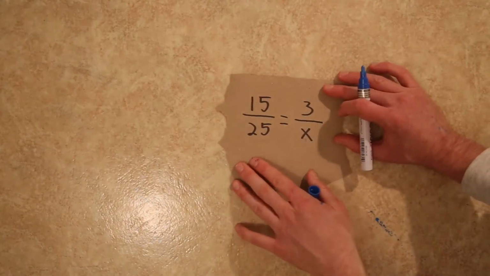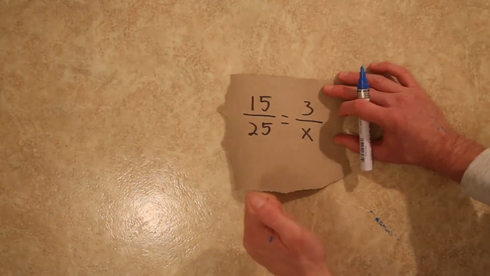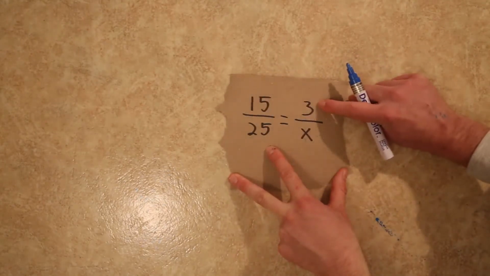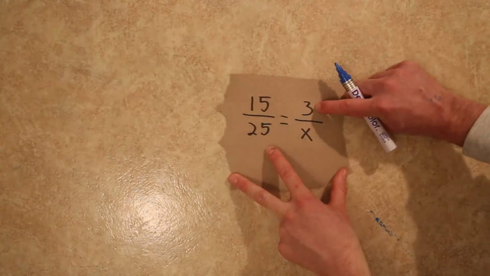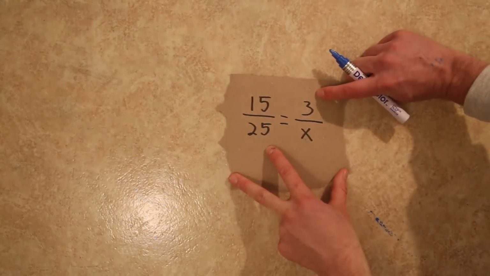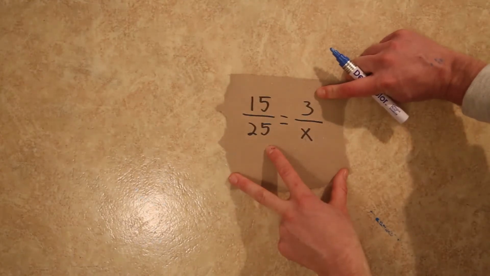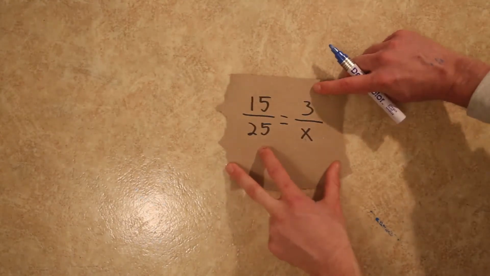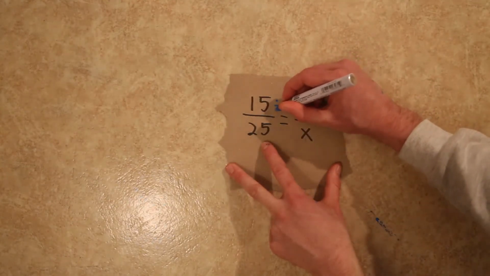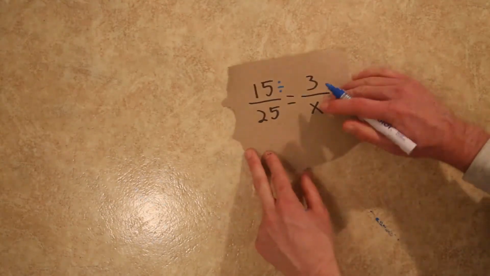So if we look here, we need to make sure to make them equivalent. But if we look in this case, if we go this direction, the number is getting bigger, but if we go this way, it's getting smaller. So I'm going to need to be dividing by something. So the way to figure out what number I'm going to divide by is by dividing these two numbers here.